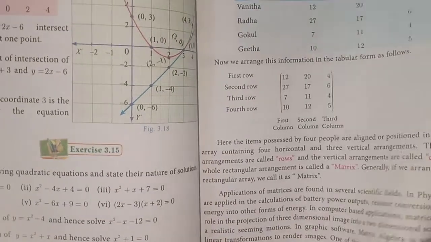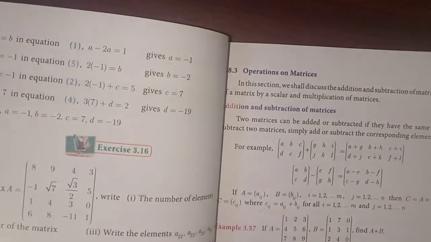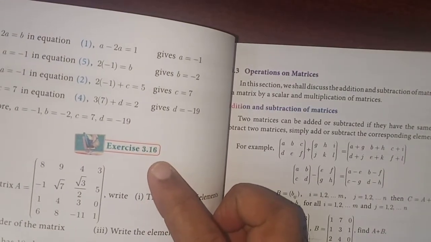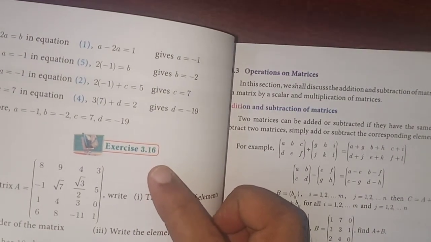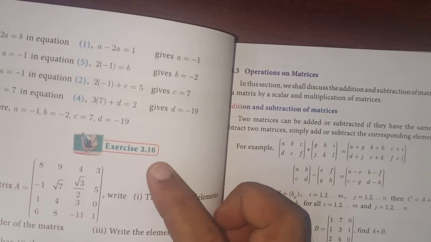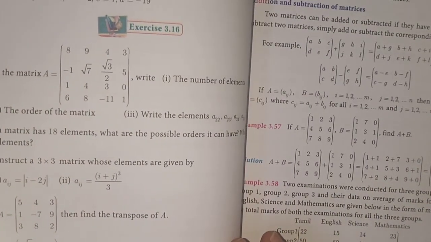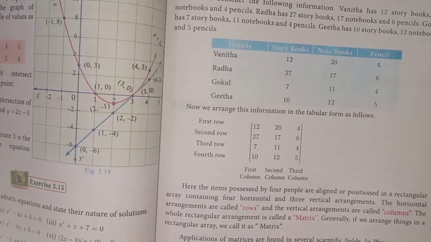So now for the new book, exercise instead of 16 you have 17. Remember, for 16 that's the old book, 3.17 that is in the new book. Same problems only. Okay, now we get into the introduction, new concept. Listen carefully.